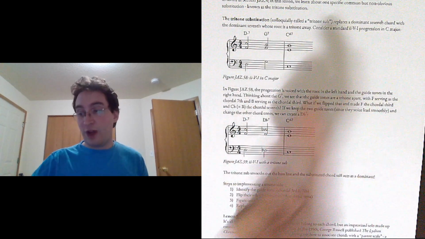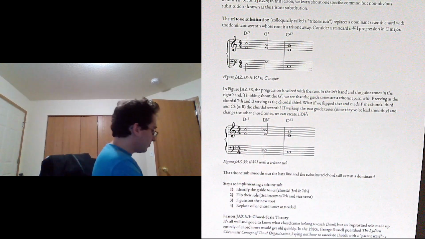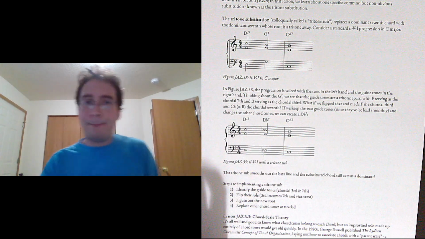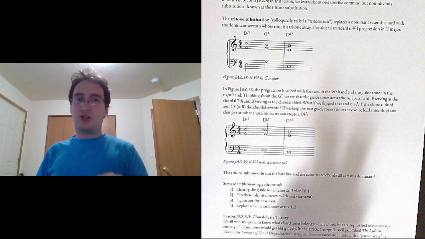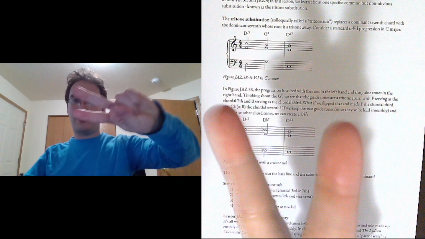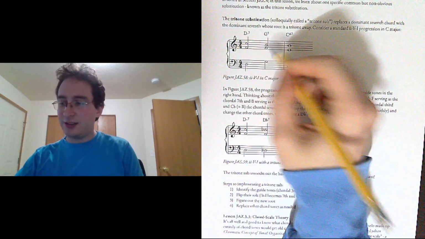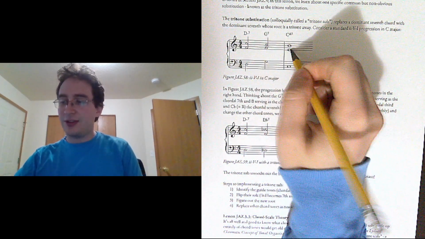So we have our normal 2-5-1 progression here. C major, bam. Easy. But we've talked about how thirds and sevenths are interchangeable. We even did the double flip. Thirds and sevenths. So here it's a seventh, here it's a third, here it's a seventh, third, seventh, third.